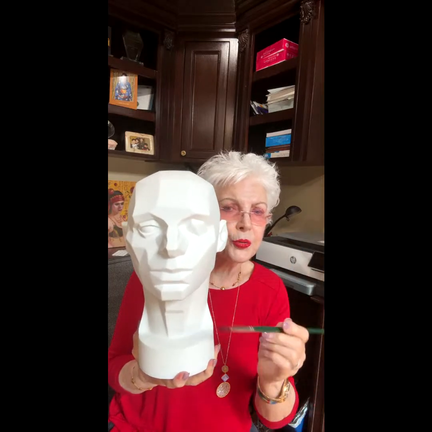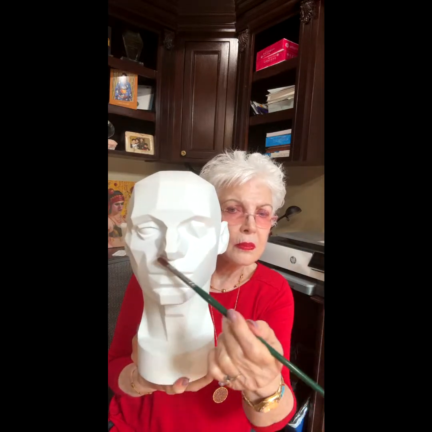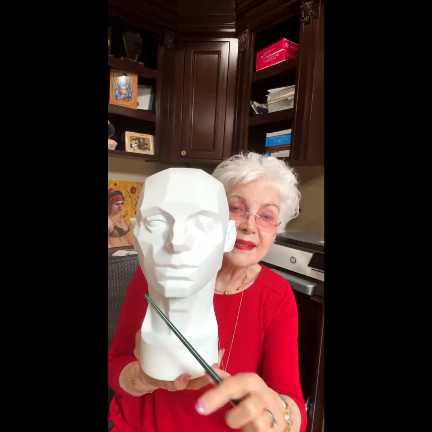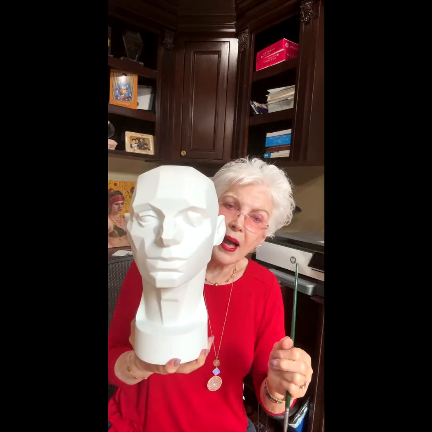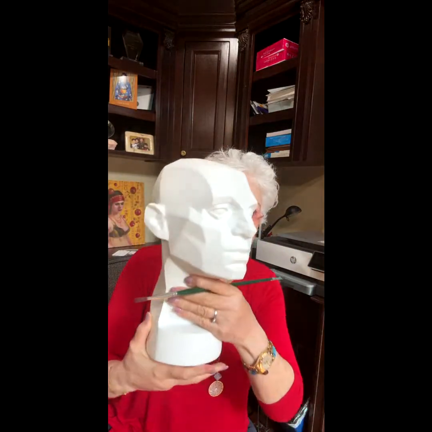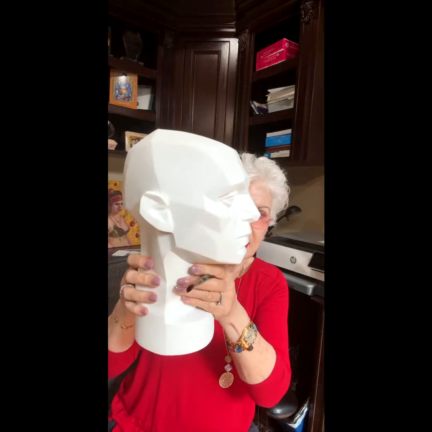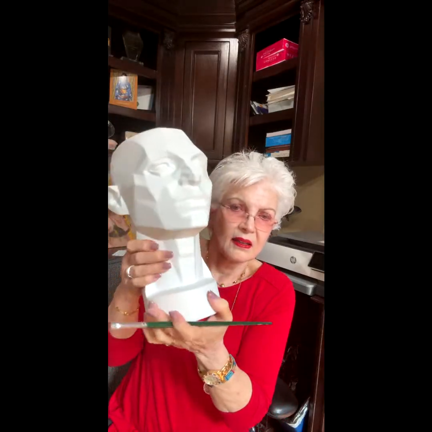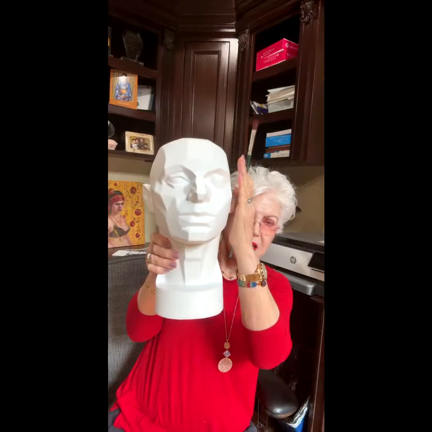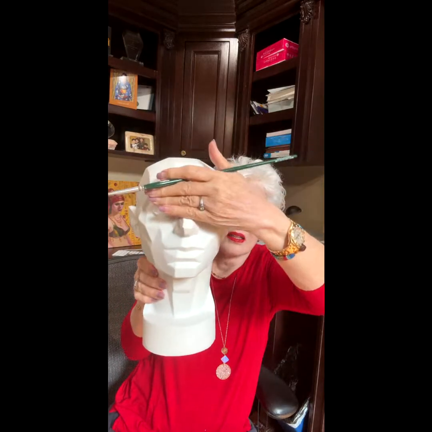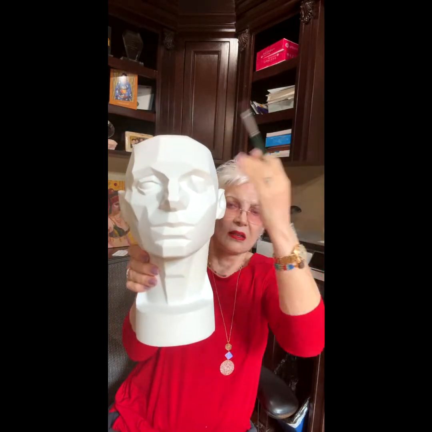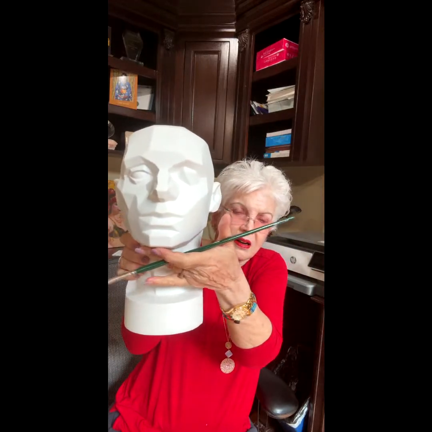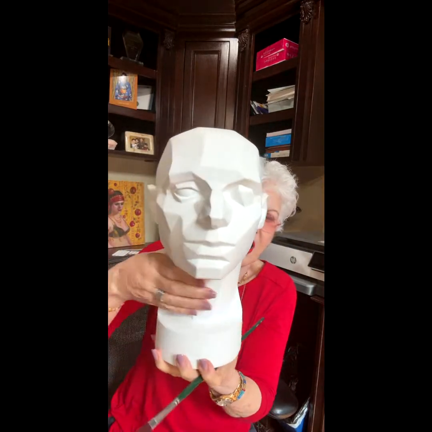What happens when you do lips? That's another sphere. Why? Because our face is not flat. Our face goes like this, goes far, goes far, goes far.